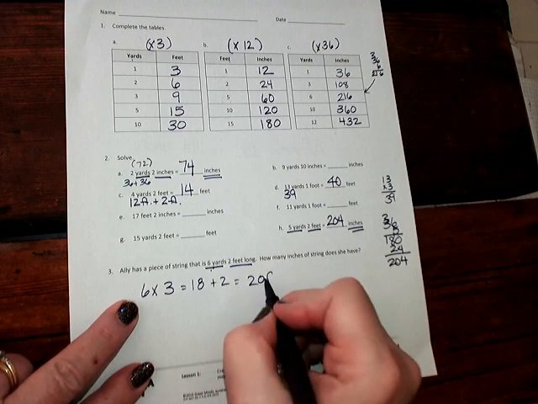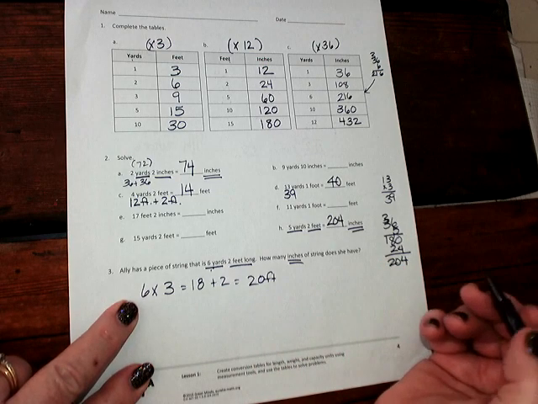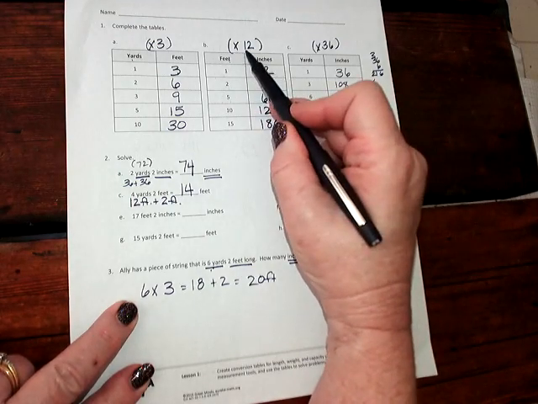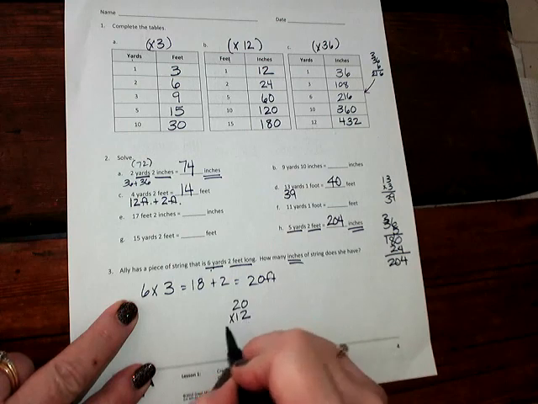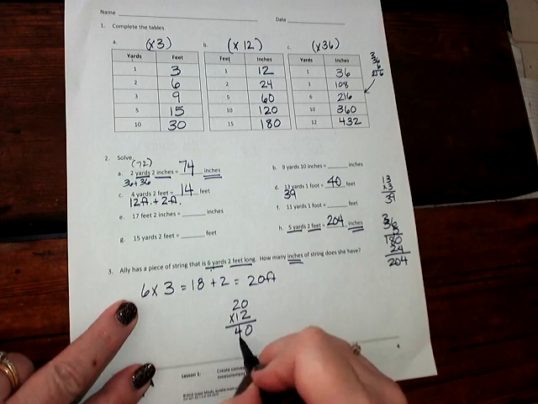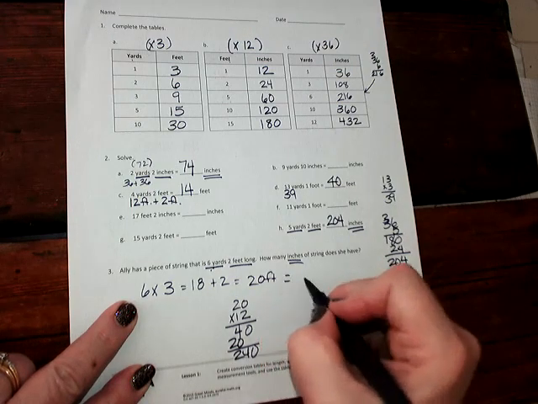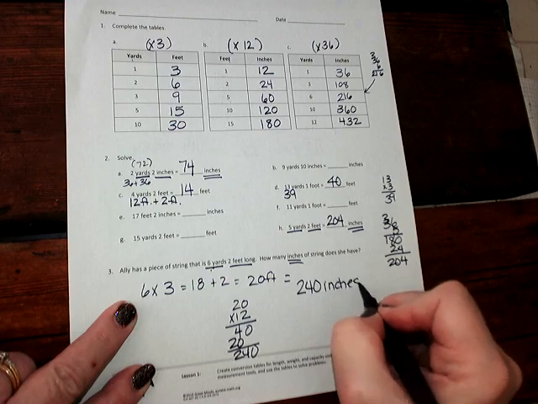So now I have 20 feet, but it doesn't ask me how many feet. It asks me how many inches. So I know feet to inches, I'm going to have to multiply by 12. So 20 times 12 is going to give me 240. So the answer would be 240 inches.